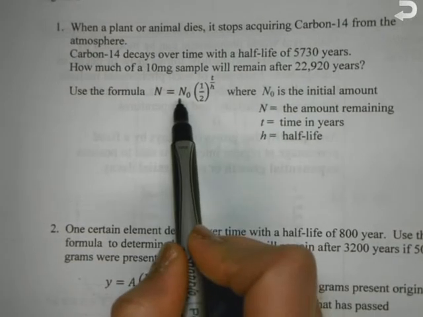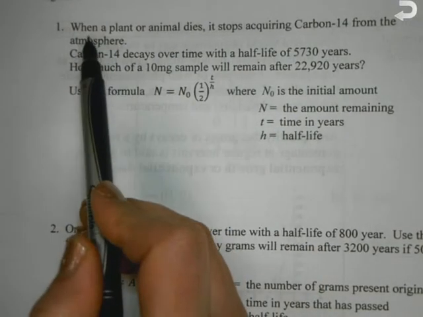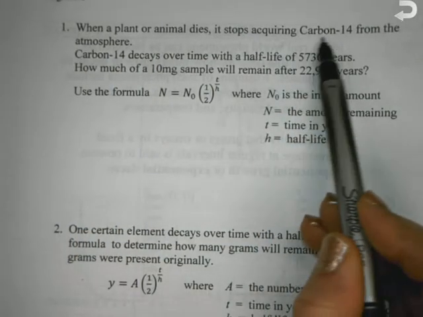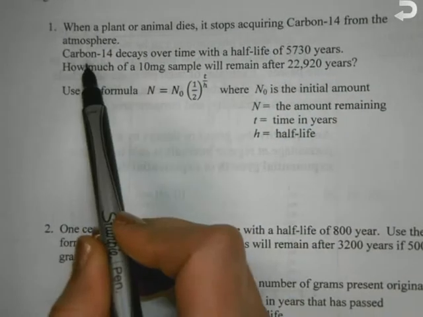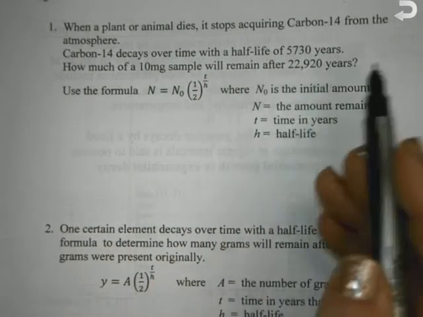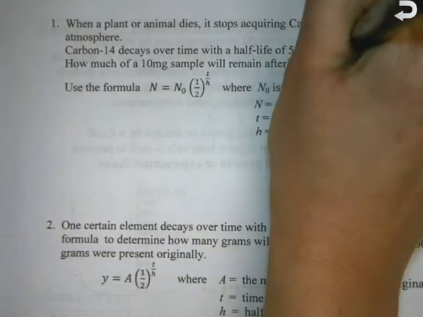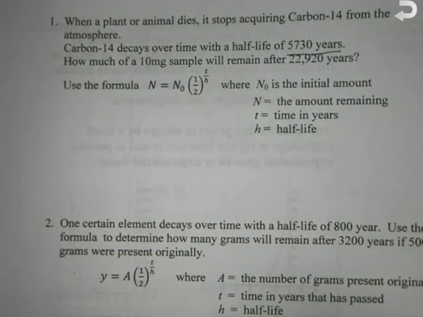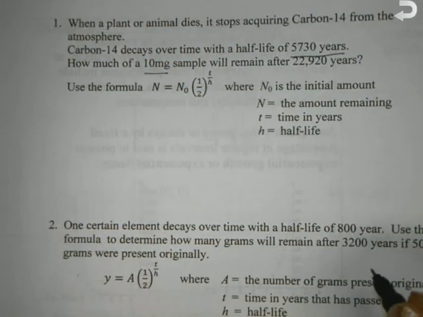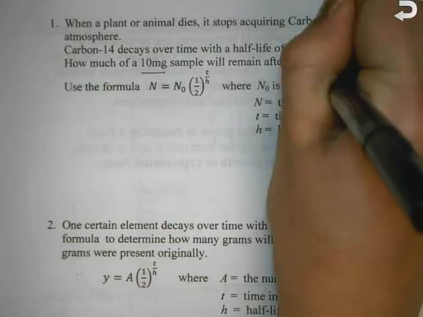Okay, so example number 1: when a plant or animal dies, it stops acquiring carbon-14 from the atmosphere. Carbon-14 decays over time with a half-life of 5,730 years. How much of a 10 milligram sample will remain after 22,920 years?